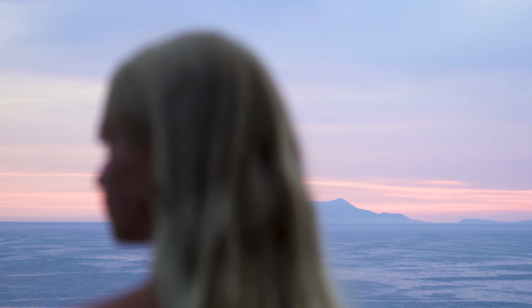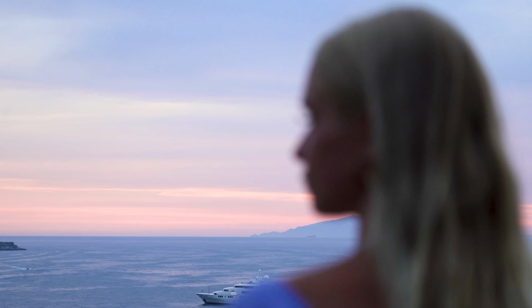To get the best colors and depth in your videos when traveling, you need to film during the morning or in the evening. The first few hours after sunrise and the first few hours before sunset provide really nice golden light and create nice contrast between the shadows and highlights within a scene.